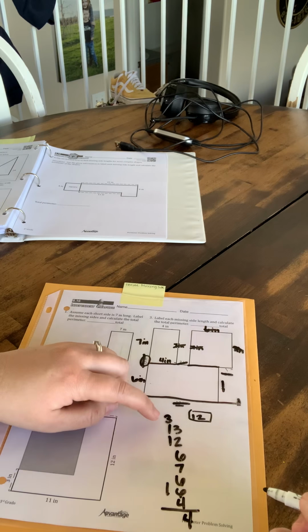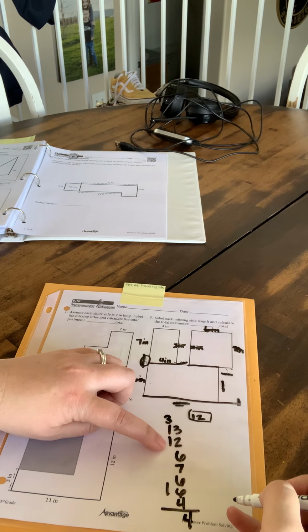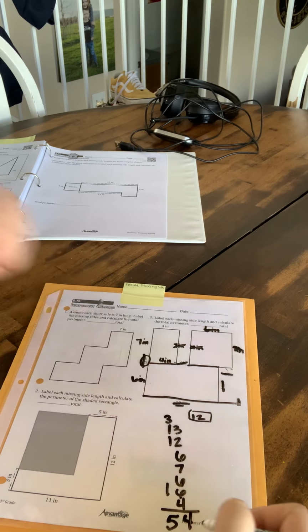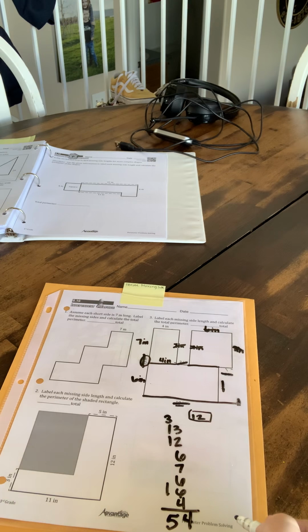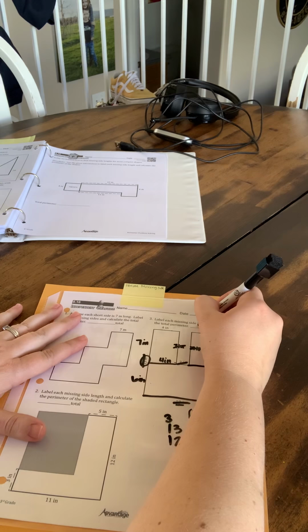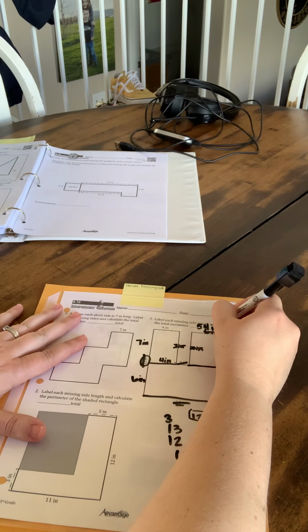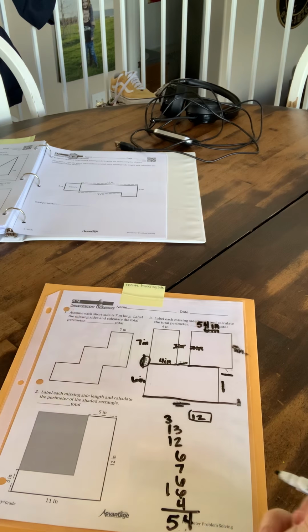Let me know. 3 plus 1 is 4, plus 1 more is 5. So the total perimeter of this shape is 54 inches. My 54 goes right here. I need to make sure I have my label. 54 inches. And that is how you solve problem number 2.